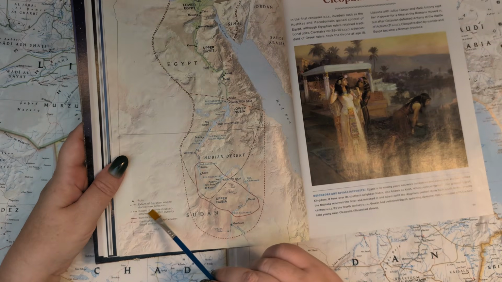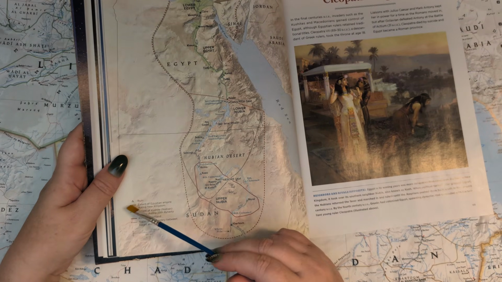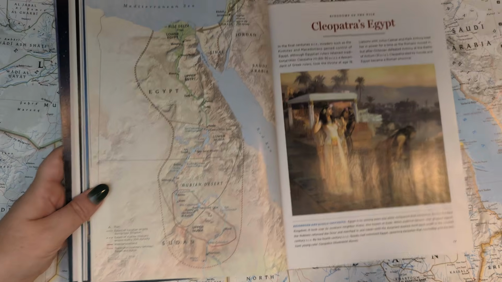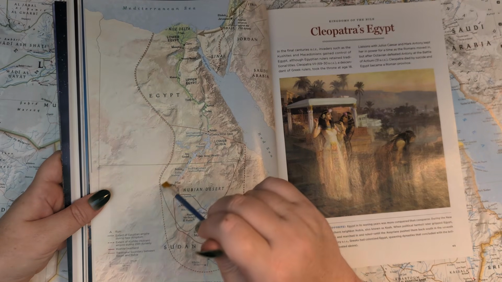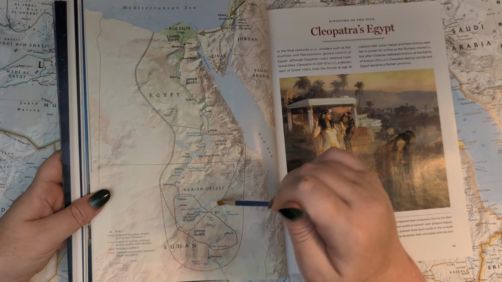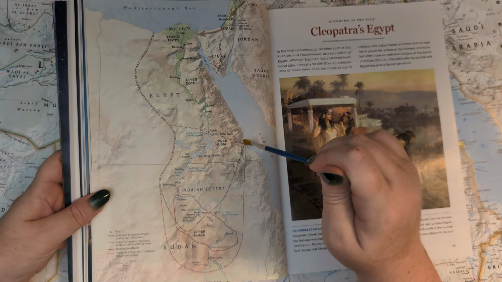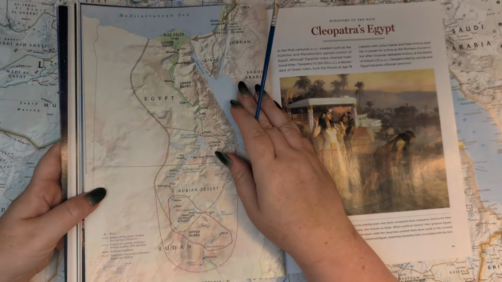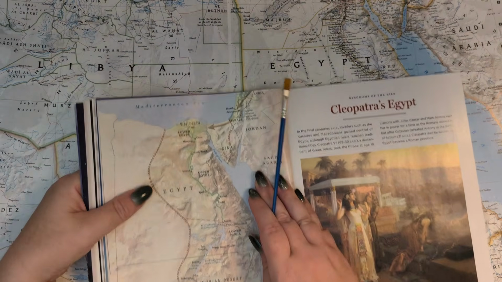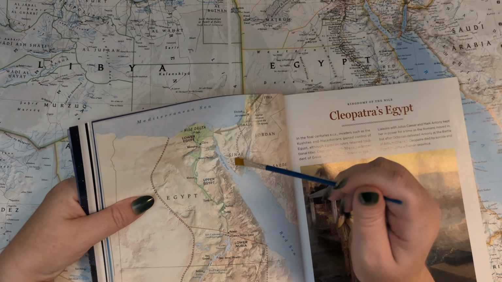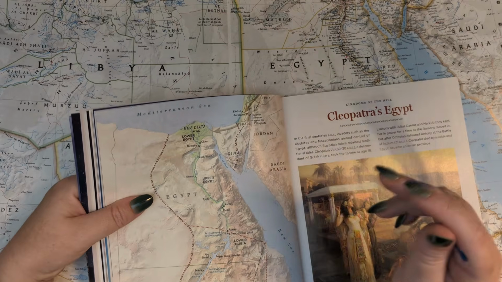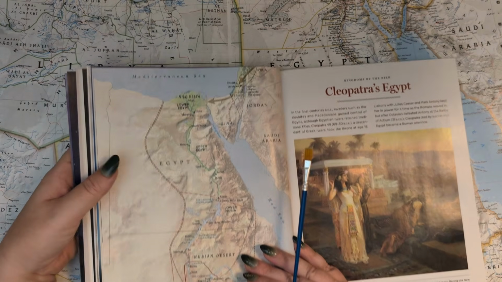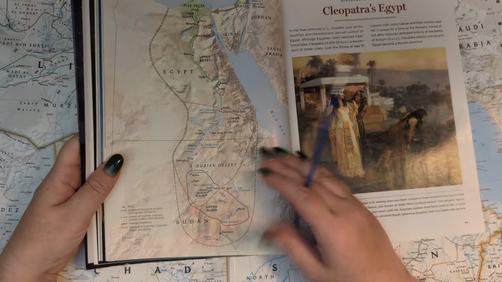Extent of Egyptian Empire during the New Kingdom is this black dotted line. So let's trace that all across the desert here, following the Nile, up through Nubia, up to the Red Sea. And then it looks like we have some area in the Sinai and Levant as well, up across here. Right, so that was the extent during the New Kingdom.